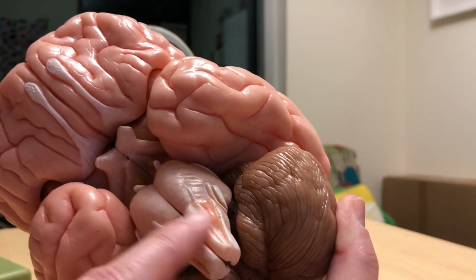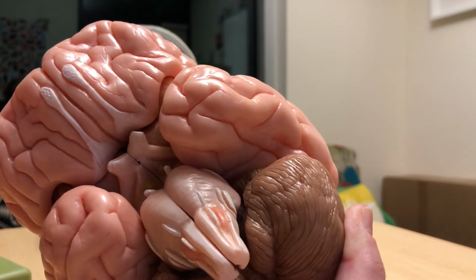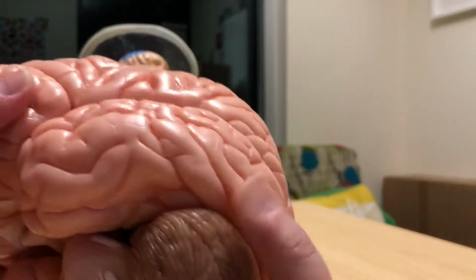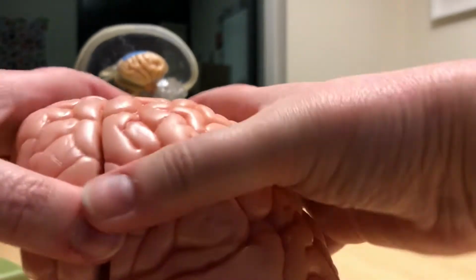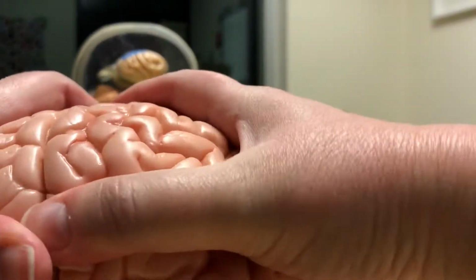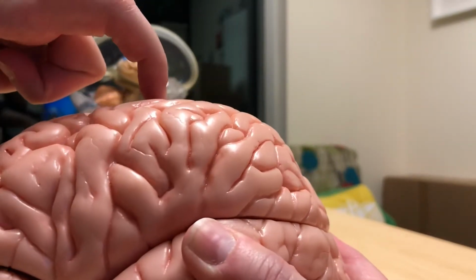Brainstem. Here's medulla. Here's pons. Midbrain, of course, is buried, but we're going to unearth it because this thing comes apart. Actually, before I take it apart, I should probably point out here.